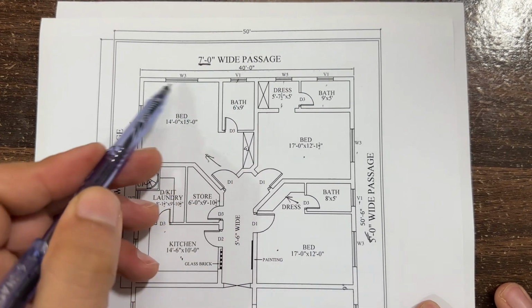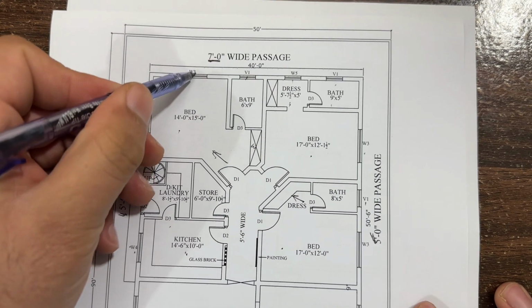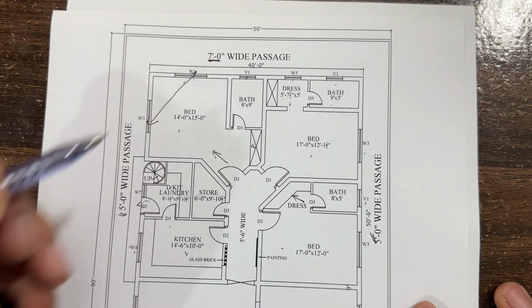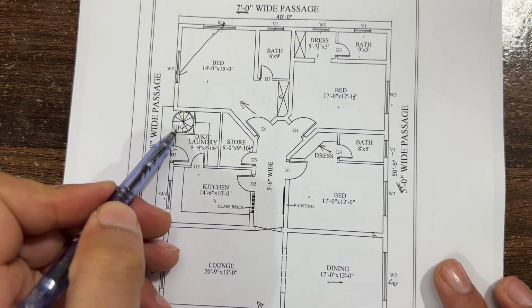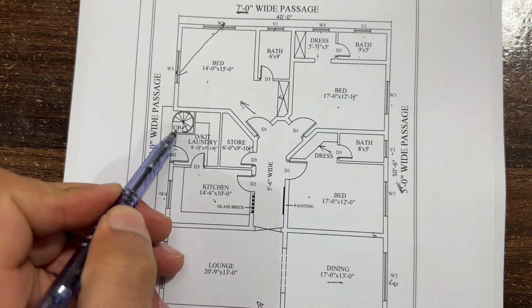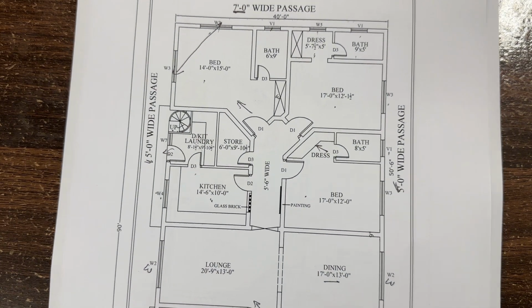This is its ventilation. This is window for this bedroom. Size is 14 feet by 15 feet. You can find the cross ventilation here in this bedroom to this open passage. At this corner, guys, you can see this is up for the first floor. Guys, you can see here this is normal steel circular stair. So, guys, these are the details.